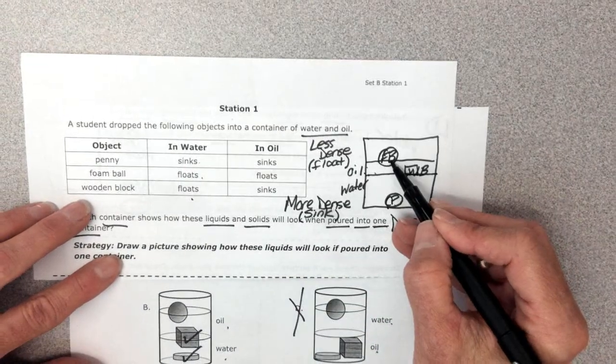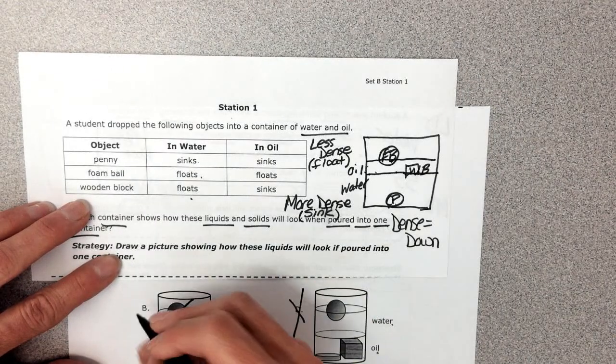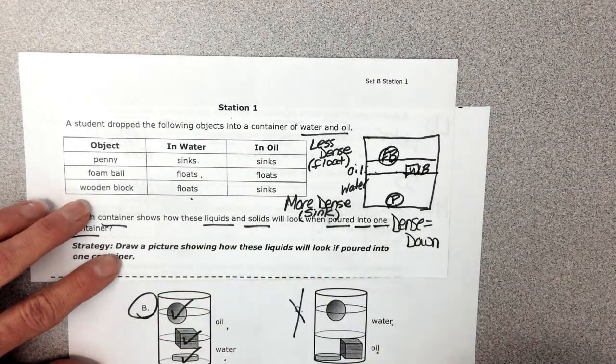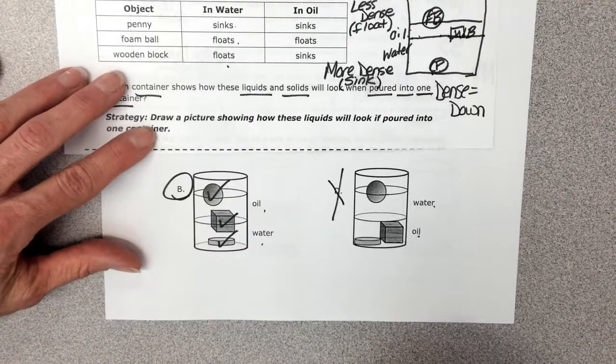And let's just check B. We should have the foam ball. It's the least dense, and that is correct. That answer is our B right there.